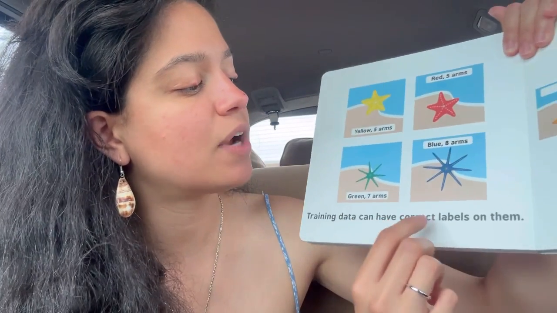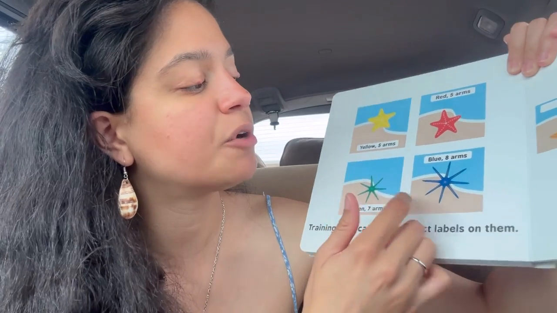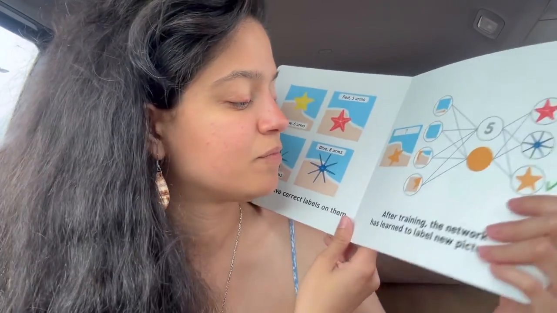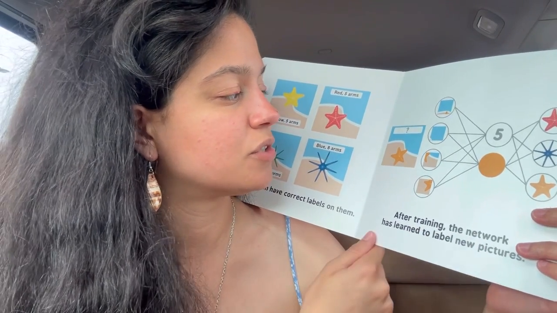Training data can have correct labels on them. So we have a green starfish with 7 arms, a blue starfish with 8 arms, a yellow starfish with 5 arms, and then a red starfish with 5 arms. And then after training, the network has learned to label new pictures. Interesting. But what about the hidden neurons though? How do the hidden neurons learn to decide?